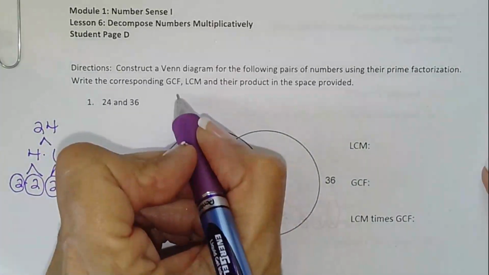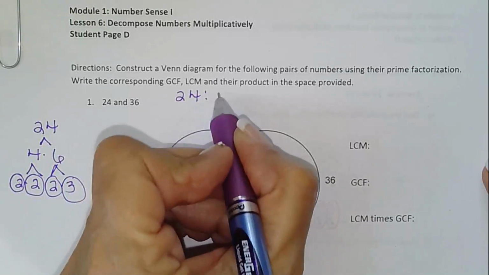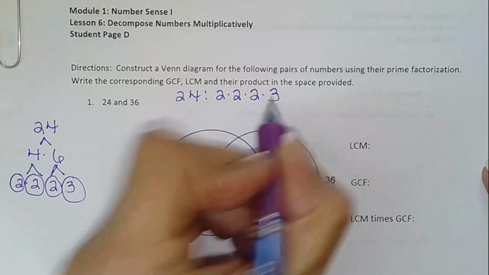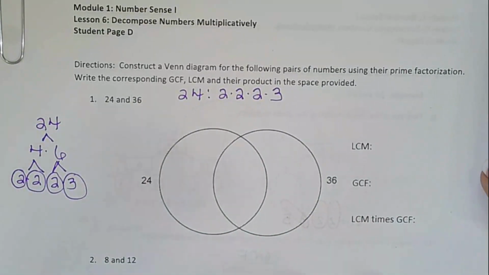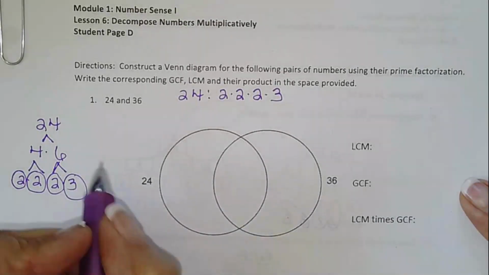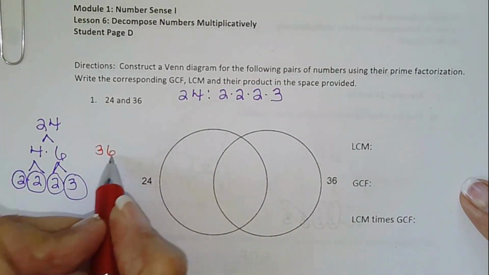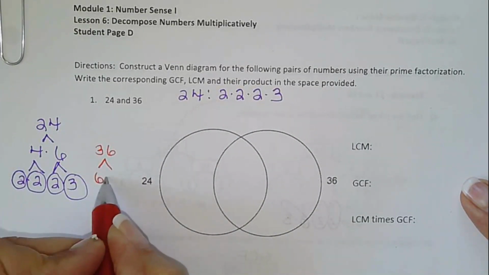So I'm going to put 24 here and write 2 times 2 times 2 times 3. So it's easiest when you have them right on top of each other and you can see that. Then we do the same thing with 36. With 36, we could do 6 and 6.